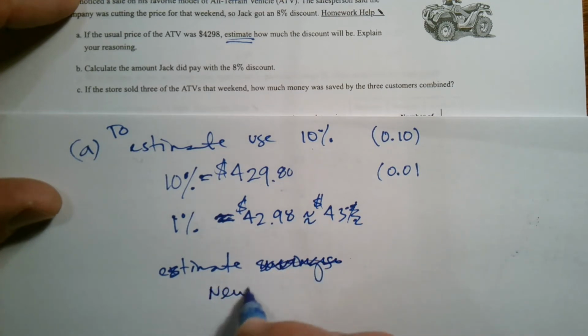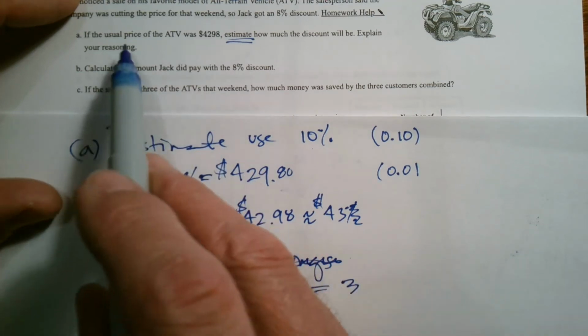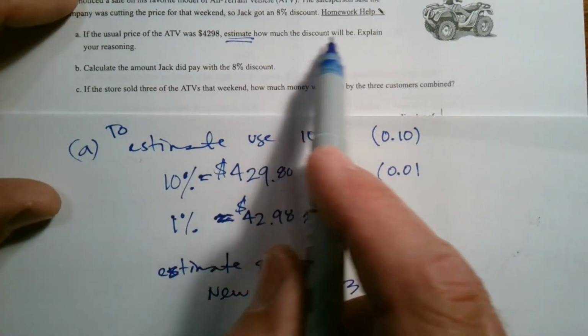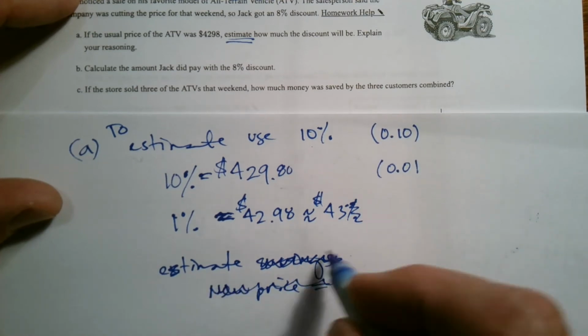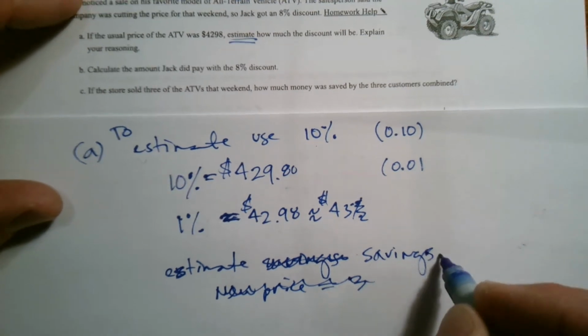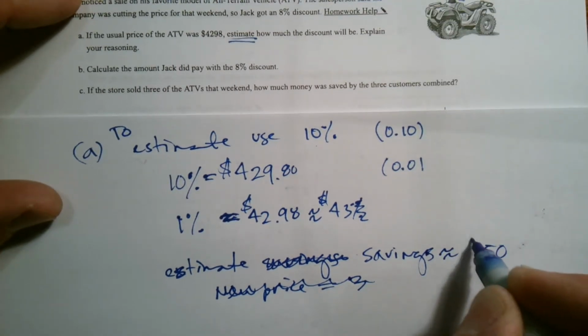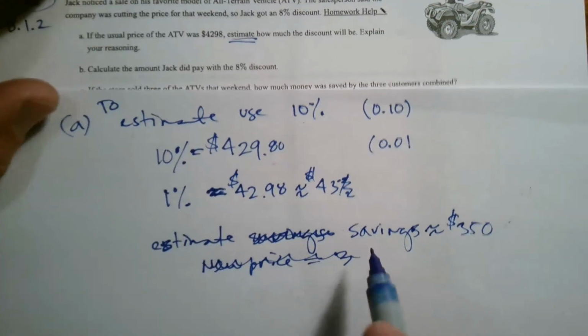Oh no, I did want savings, because the question asks to estimate how much the discount will be. Okay, I was on the right track. So the estimated savings would be approximately $350. That's my estimate. Now let's go on.